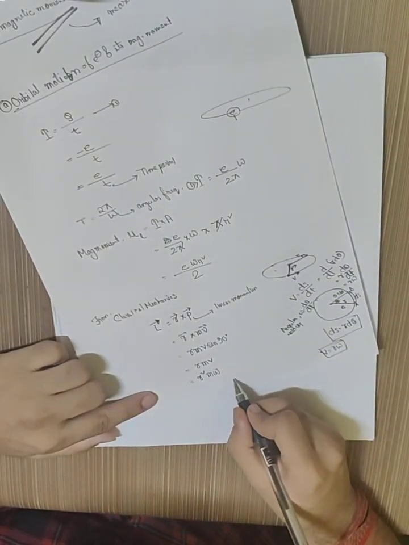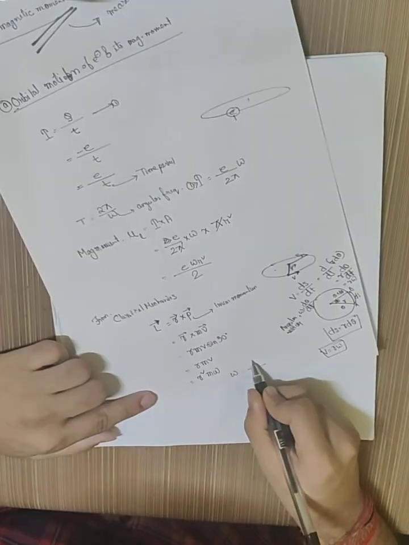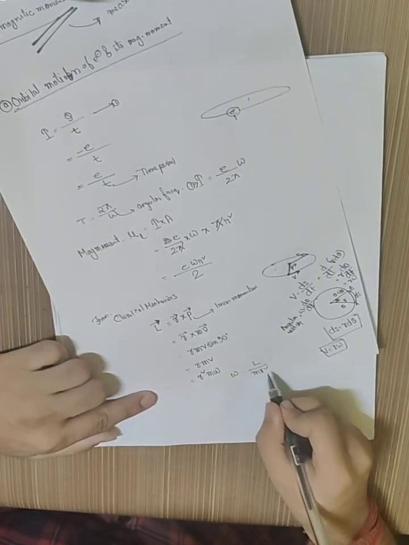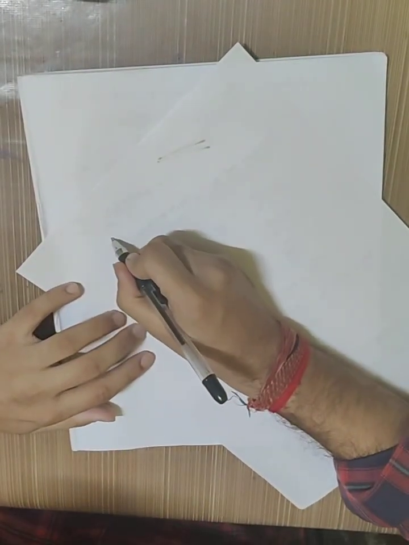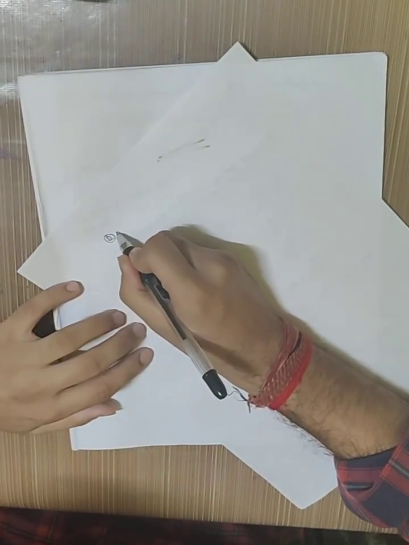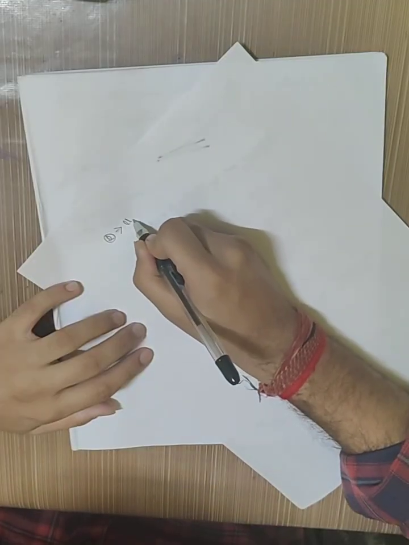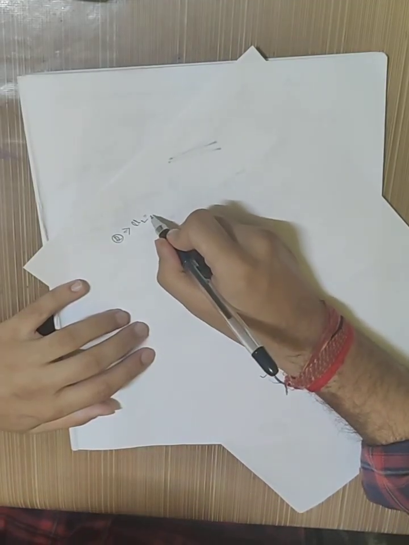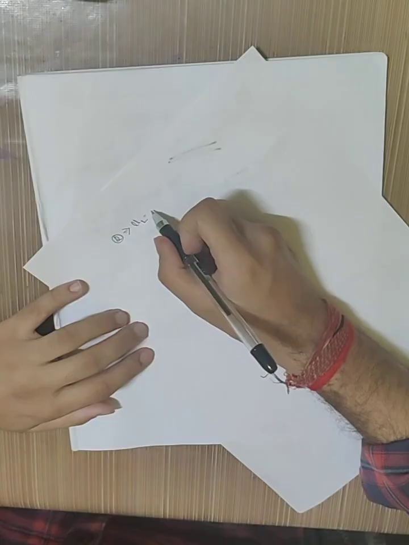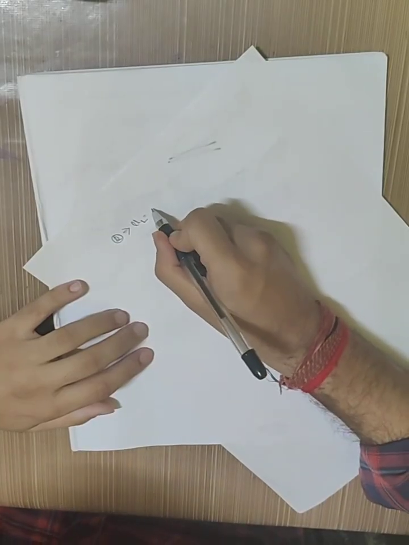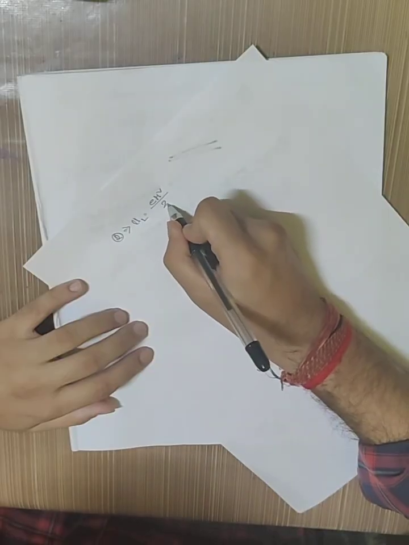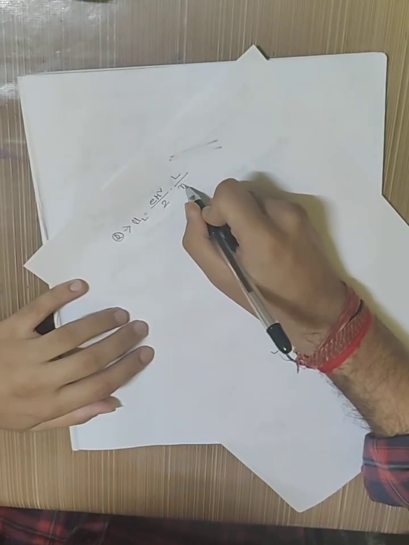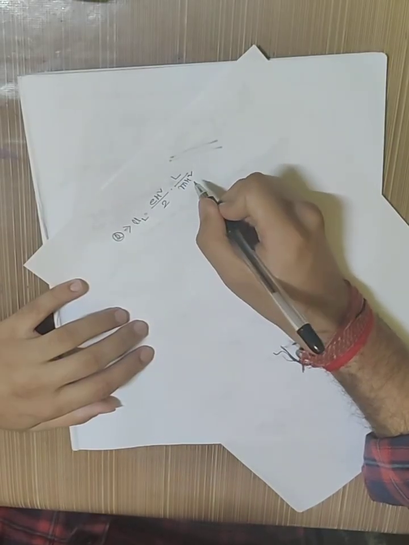From here, if we calculate omega equals L by m r square, and put this in equation number 2, I would get mu L, that is the magnetic moment for the orbital motion, equals e r square by 2 into L by m r square.